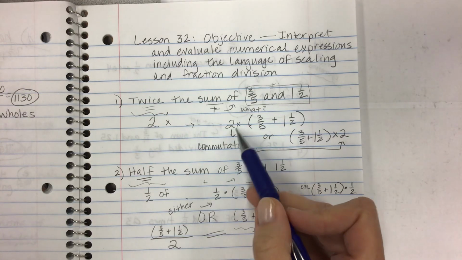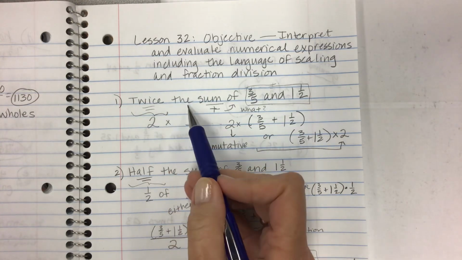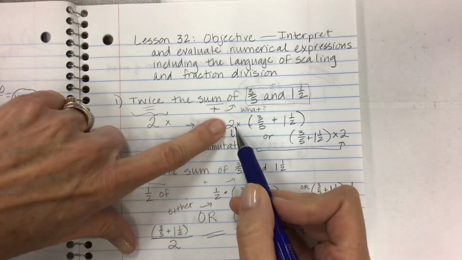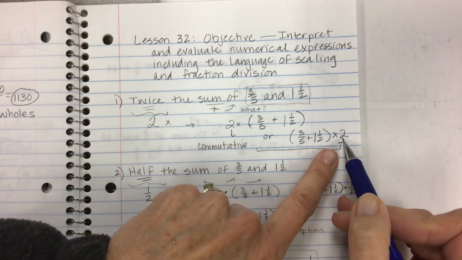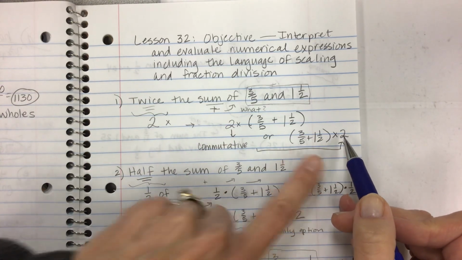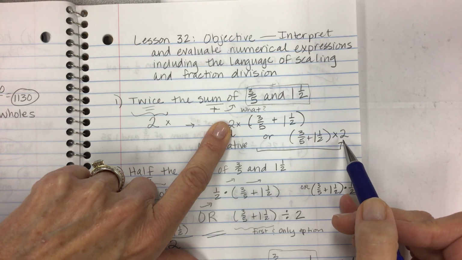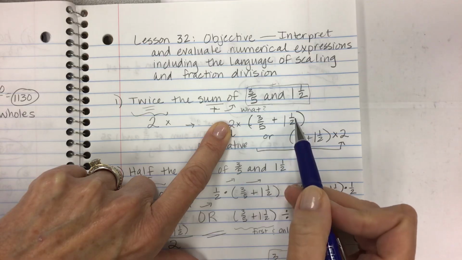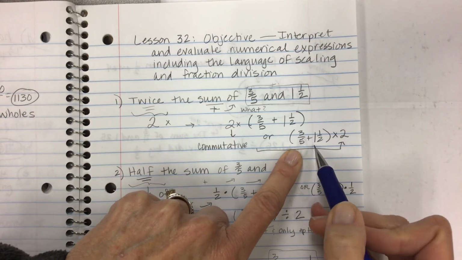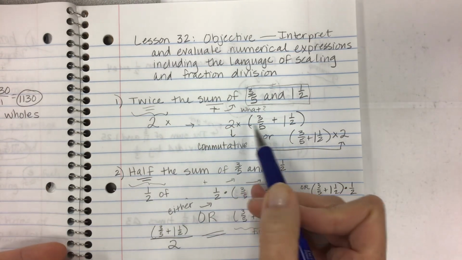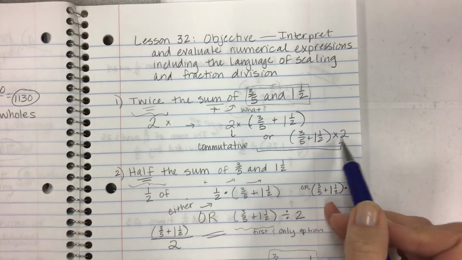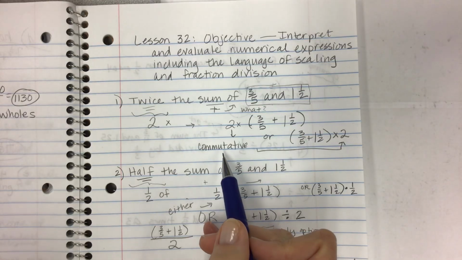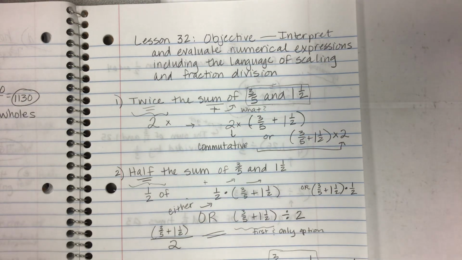Now, what can you do about this 2 times? You can do twice the sum. If you get the sum this way, you can have your 2 times first or your 2 times second. You should get credit either way because of the commutative property. I can multiply my factors. The sum of this is going to be a factor, and then here is that factor again. So whether I multiply 2 by the factor this way or the factor times 2 this way, I will get the same answer because the commutative property has proved that.